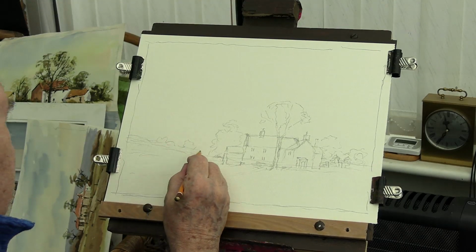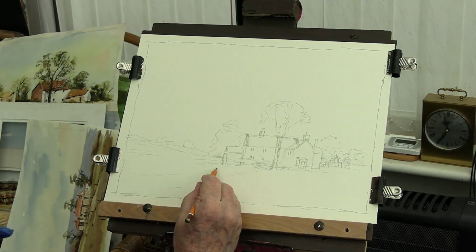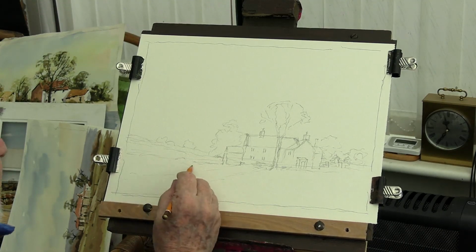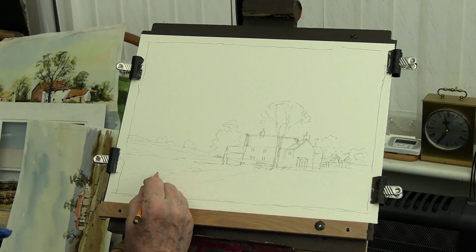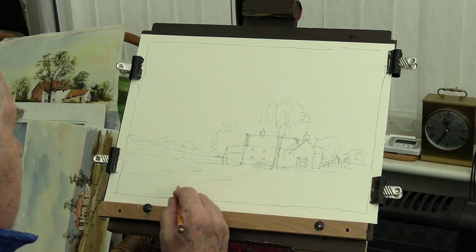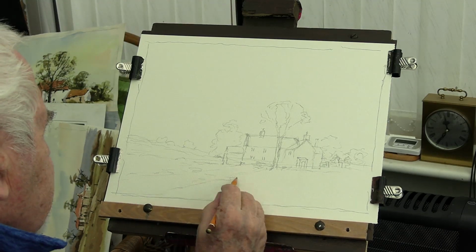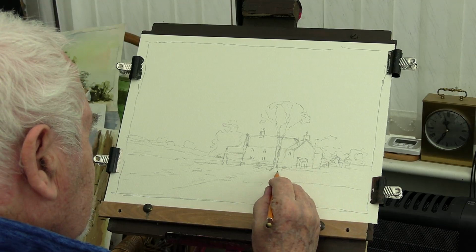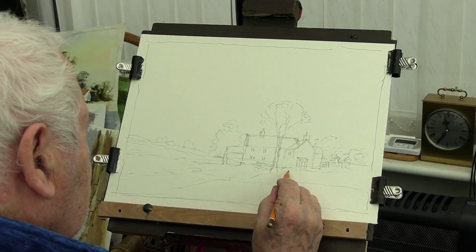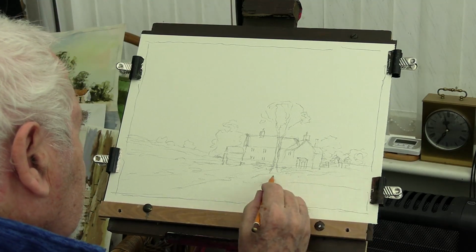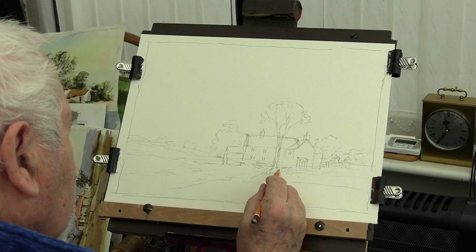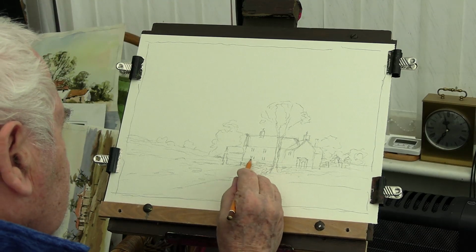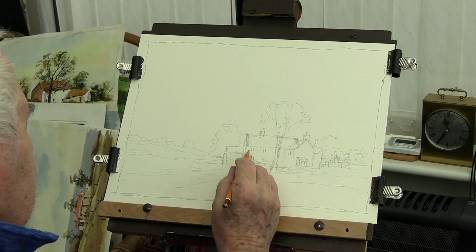We'll do that just for showing you what I mean. And we'll bring this into here, along here. This is our path, with shadows along it, shadows along here, a shadow along here, under the tree. Of course, you always get dark under a tree, don't you? So that's where we're up to there.